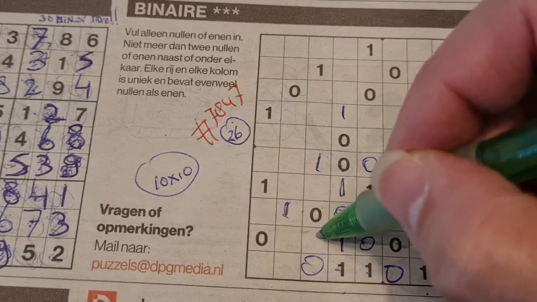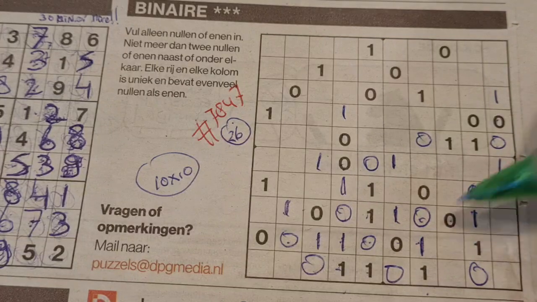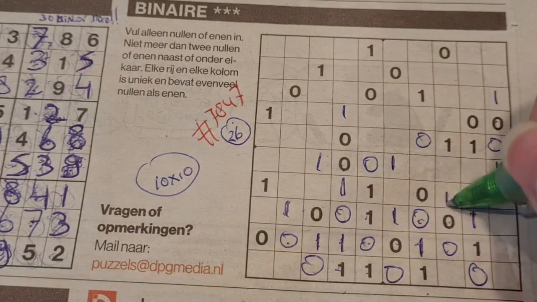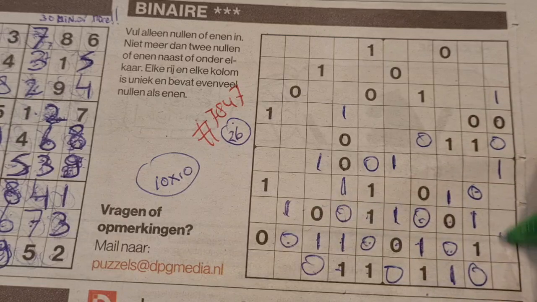Then between two O's comes a 1. Double one, here no, there no. Between two ones comes an O. Double O's, here one, there one. 1, 2, 3, 4, 5 O's. So the rest are ones.